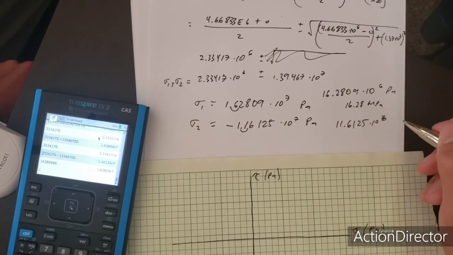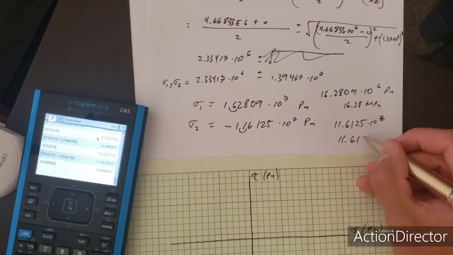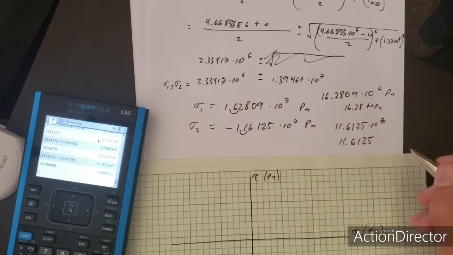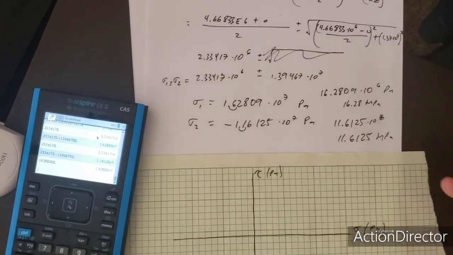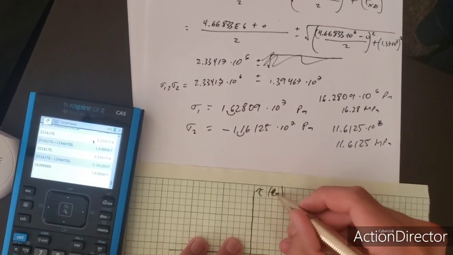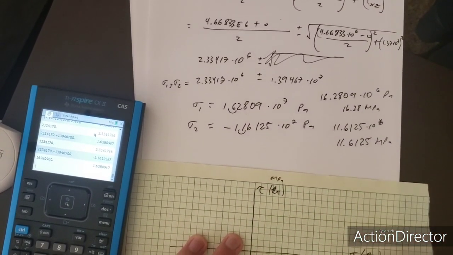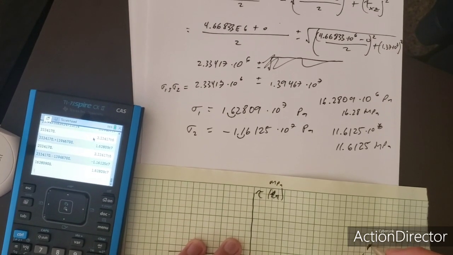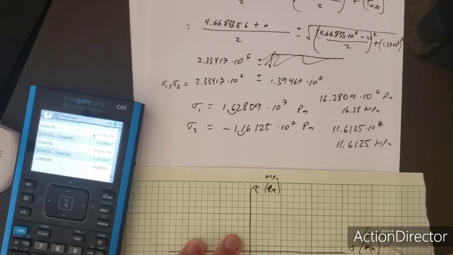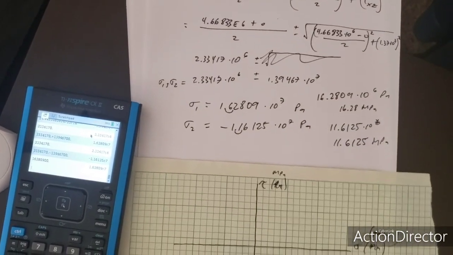So it's just going to be 11.6125 MPa. And this is actually not pascals but MPa, megapascals. There you go.